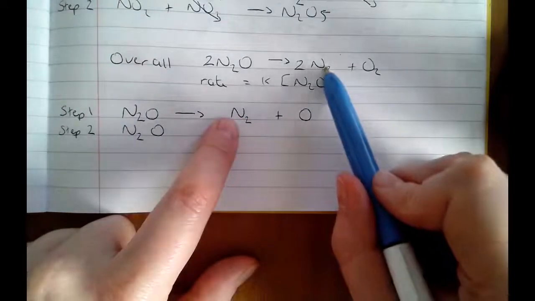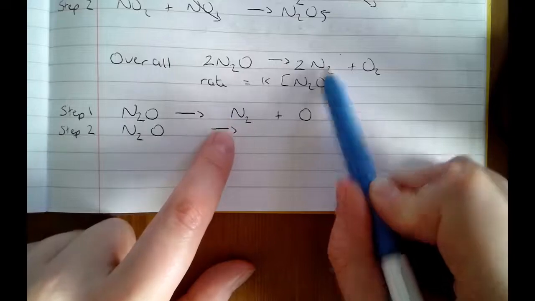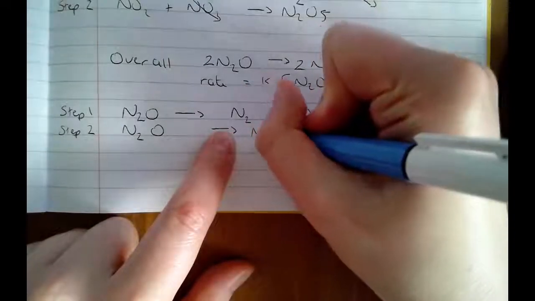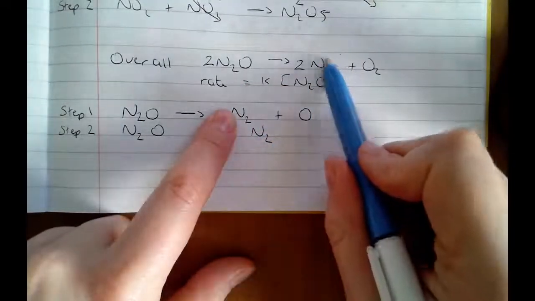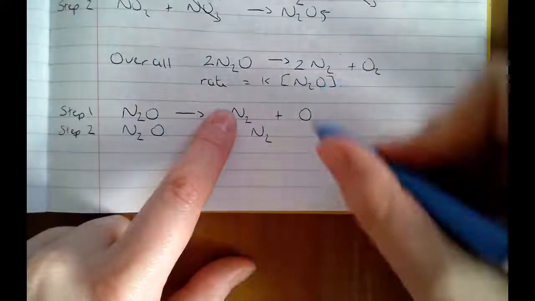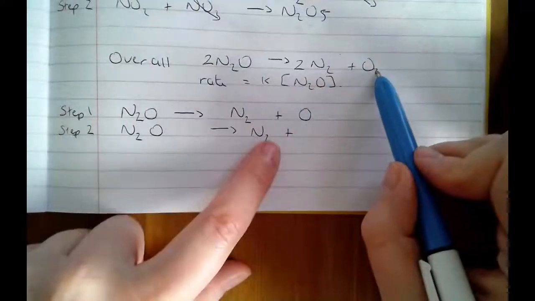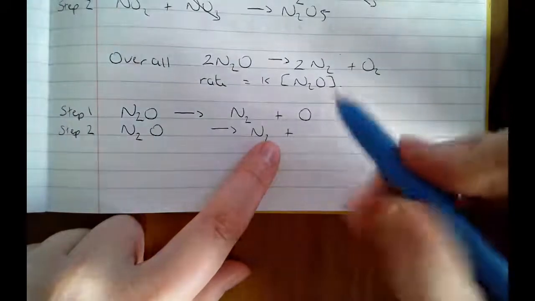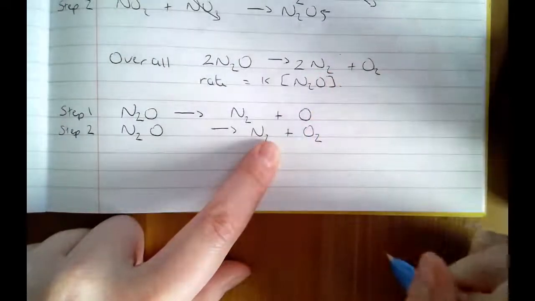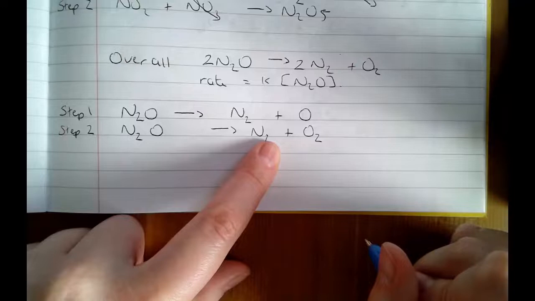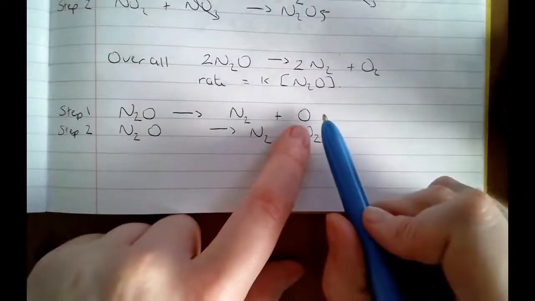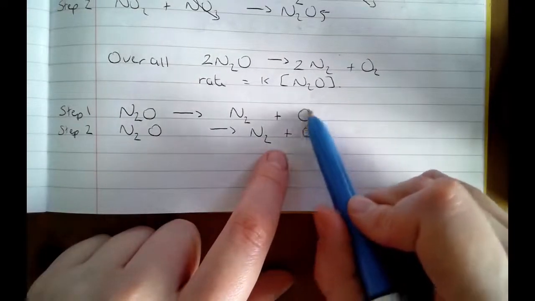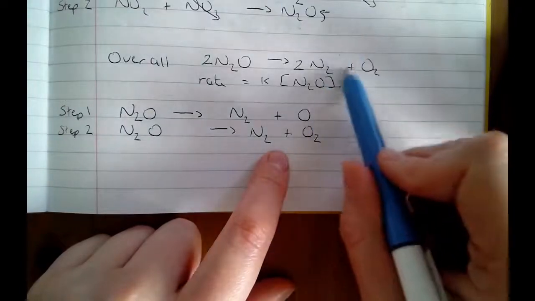So at the moment, I've got one molecule of N2 in step 1, but in step 2, I would need to make another molecule of N2 to give me the 2 molecules overall. I also need to make a molecule of O2. I haven't made that yet, I've just made O. So I would need to make a molecule of O2 as my product. You'll see here on the product side that you've got an atom of oxygen. You need to get rid of that, you don't want that.